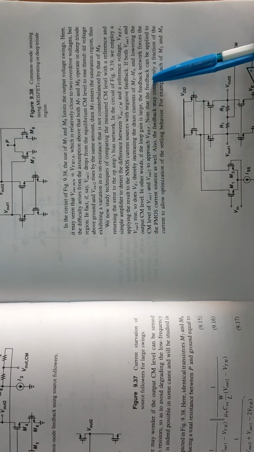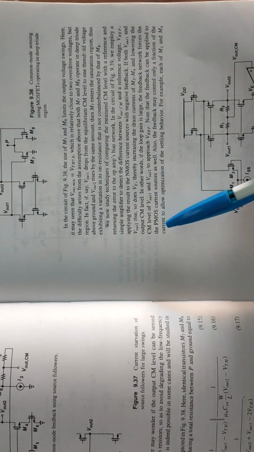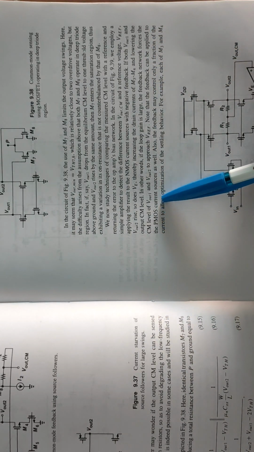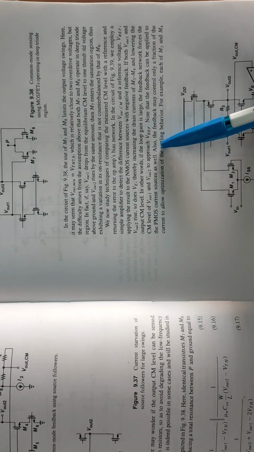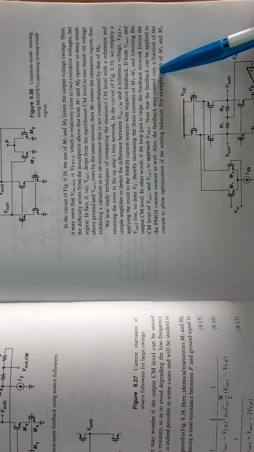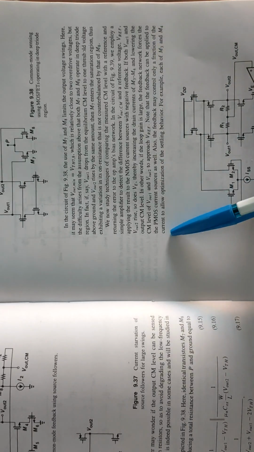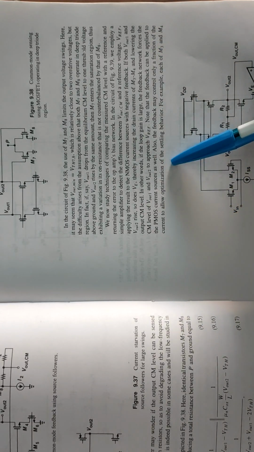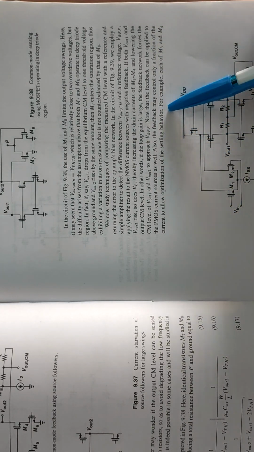Note that the feedback can be applied to the PMOS current sources as well. Also, the feedback may control only a fraction of the current to allow optimization of the settling behavior.